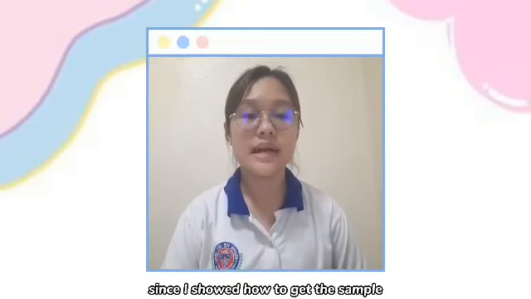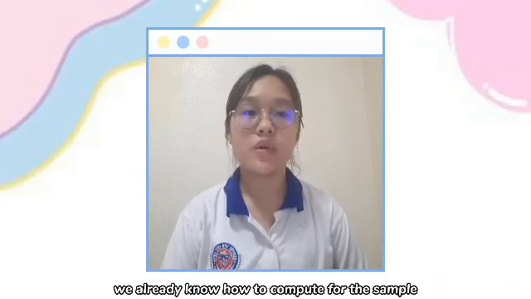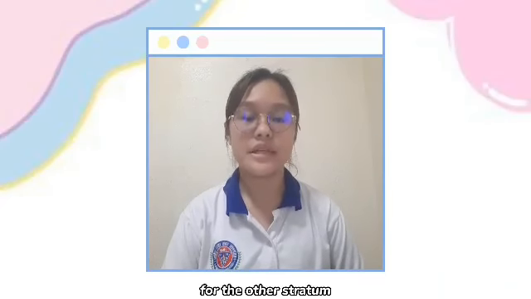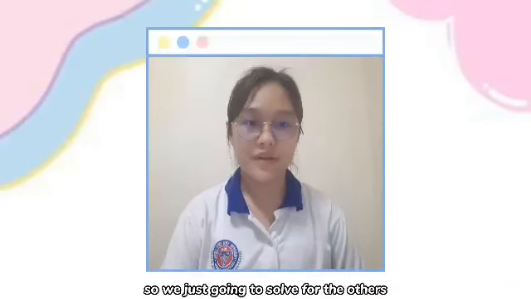Since I showed how to get the sample of the first strata, we already know how to compute for the sample for the other stratum, so we're just going to solve for the others.